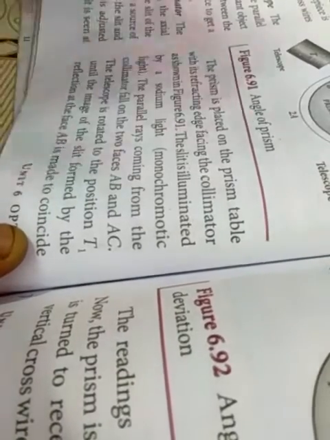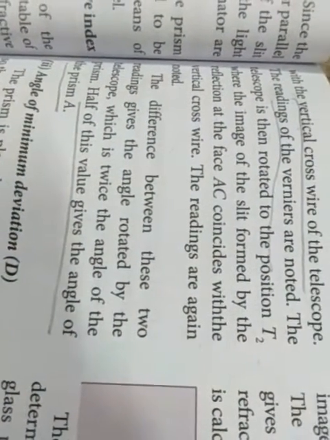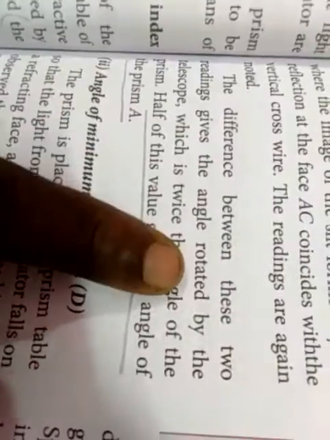The telescope is rotated to position T1 until the image of the slit formed by reflection from face AB coincides with the vertical cross wire. Take the vernier reading. Do the same on the right side also. The difference between these two readings gives the angle rotated by the telescope, which is twice the angle of the prism.